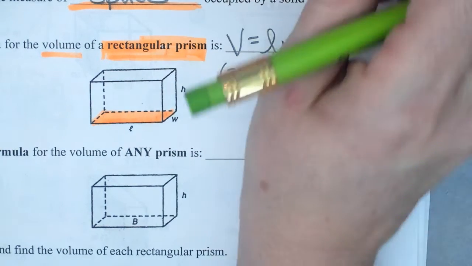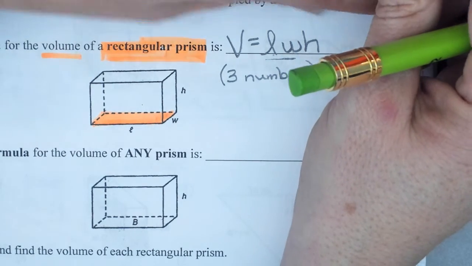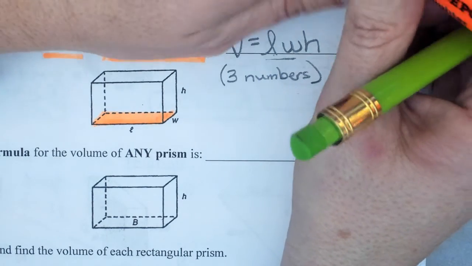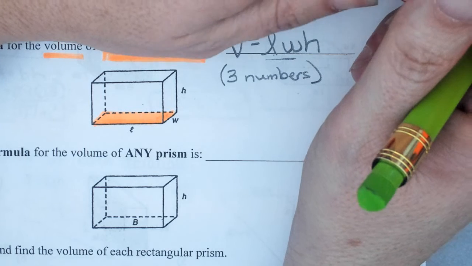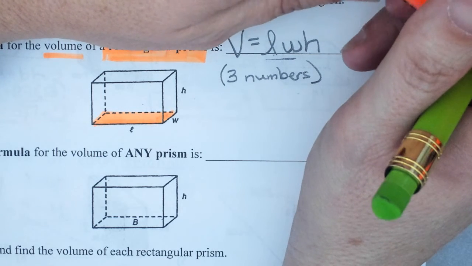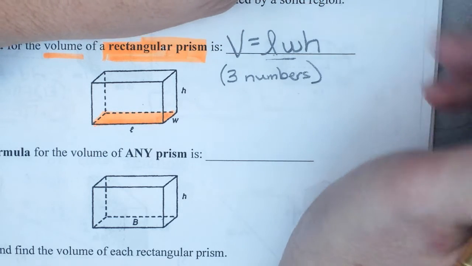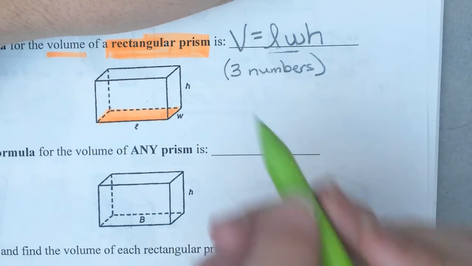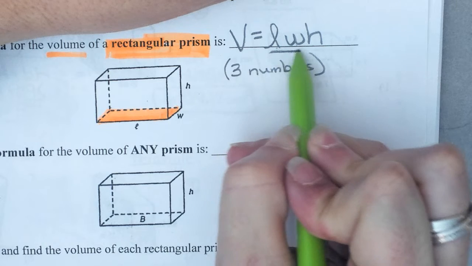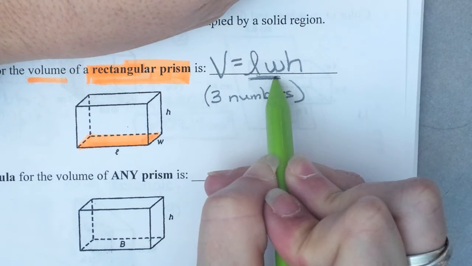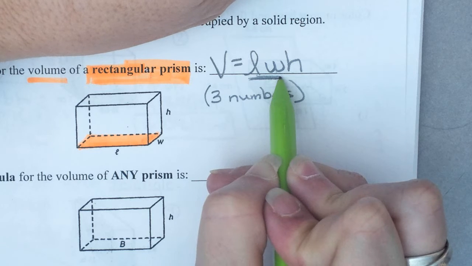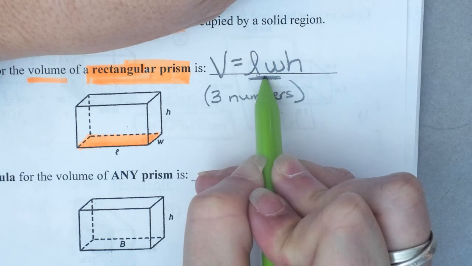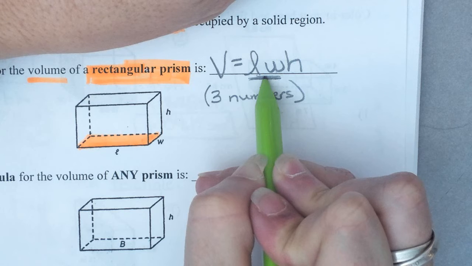I want you to go back to last week. How do you get the area of a triangle? You multiply the base and height and divide it by 2. There's that divided by 2 step. So the front of this thing, the length times the width, or the base times the height, whatever you want to call it, is just the area of a rectangle.